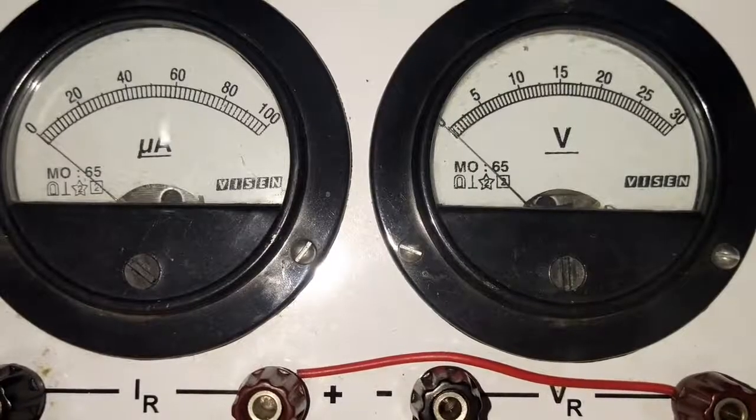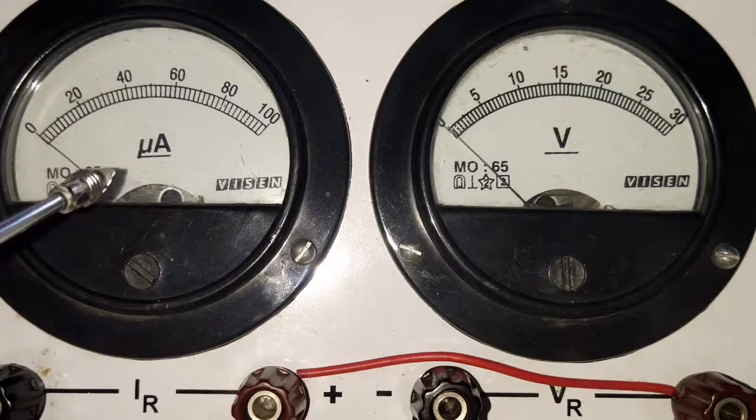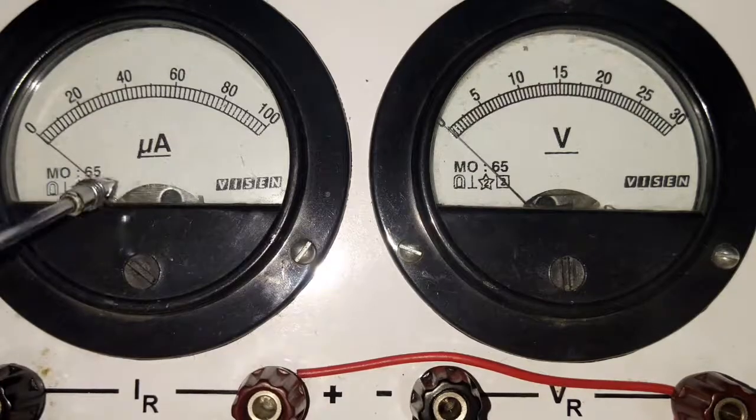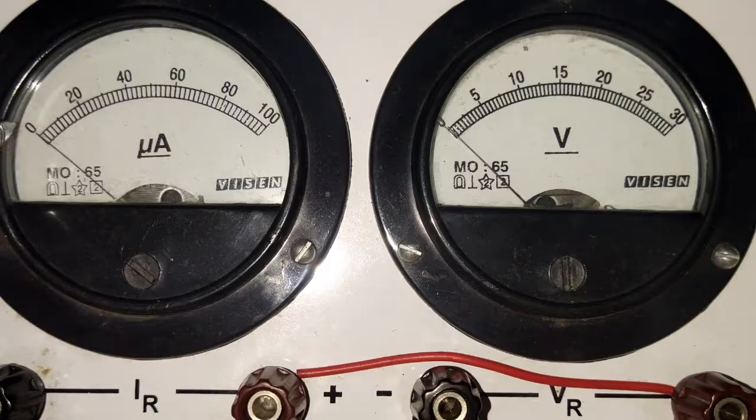Okay, let us study the least count of the instruments that we are using. The microammeter is of a range 0 to 100 microamperes, and here you have 0 to 20. From 0 to 20 there are 10 divisions, so the least count will be 20 divided by 10, that is 2 microampere.